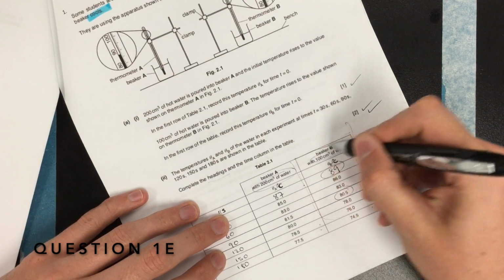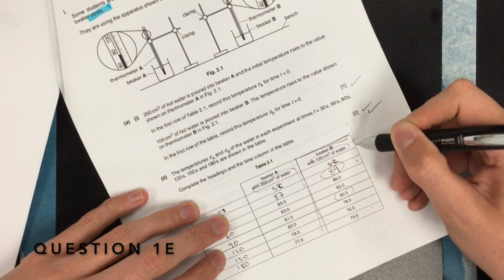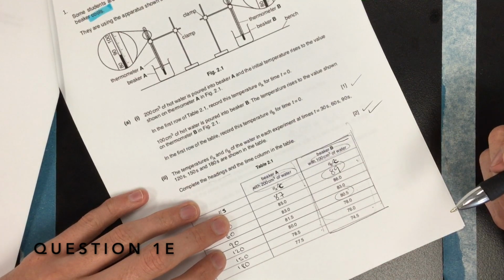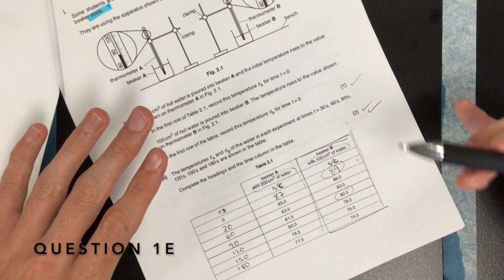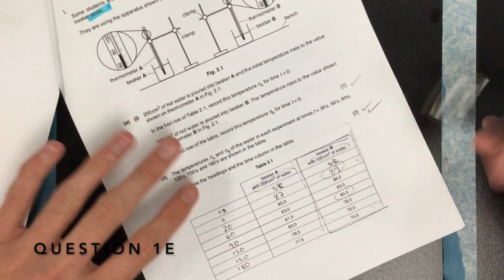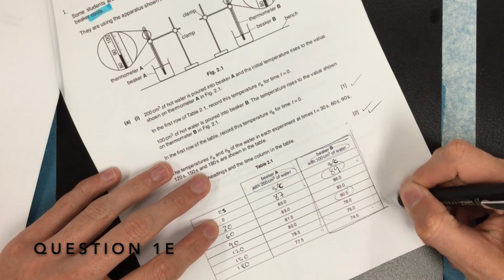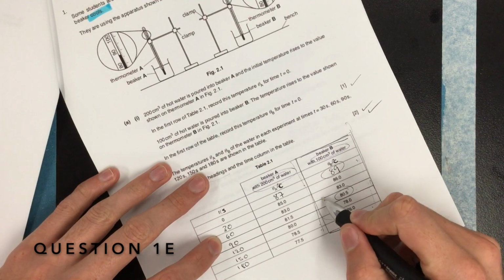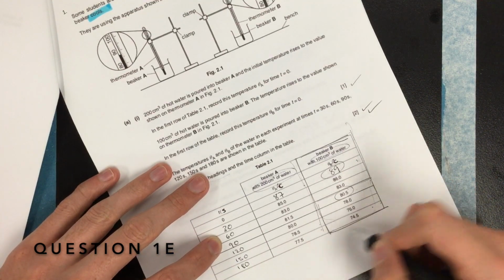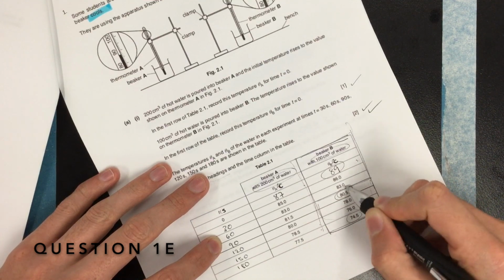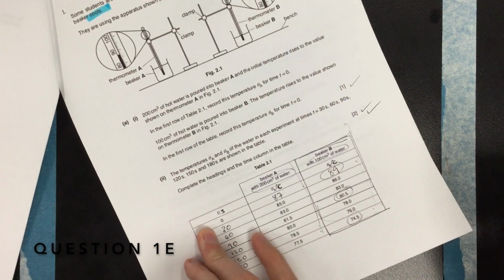So what I want to do is I want to look at the same column again, because that's still got the same volume, and I want to pick a different 90 seconds to see if it makes a difference. So I'm going to pick the last 90 seconds now. So I'm going to go from 90 down to 180. So I'm using 80.5 and 74.5.